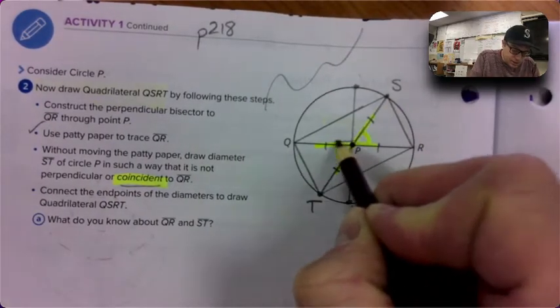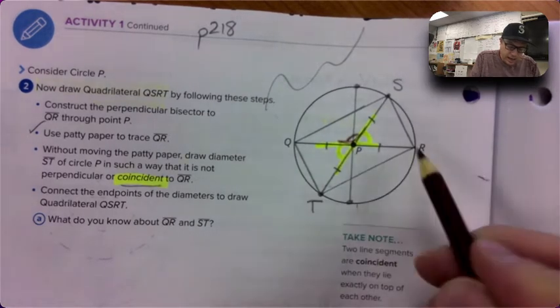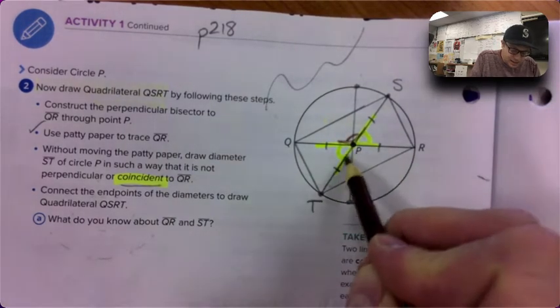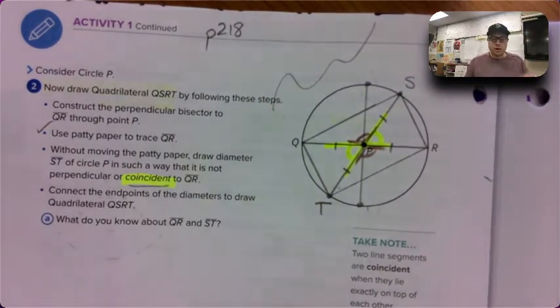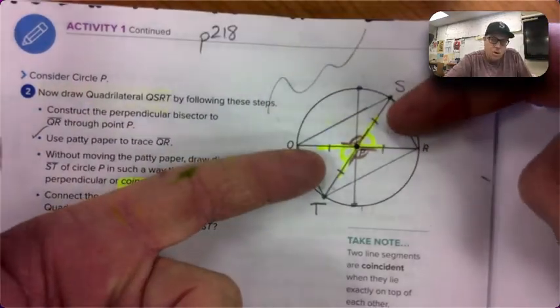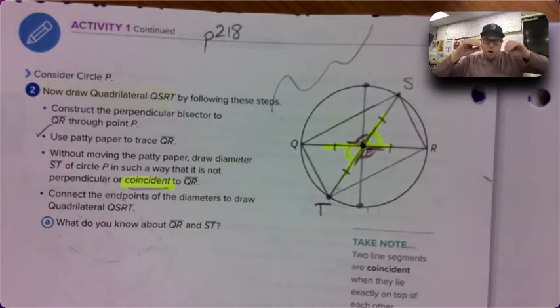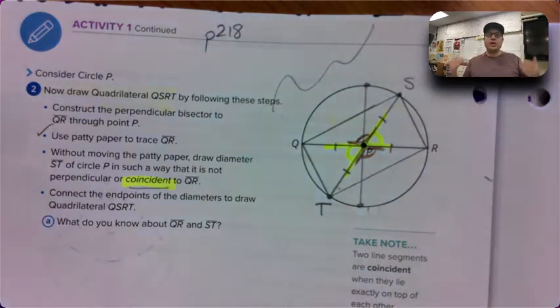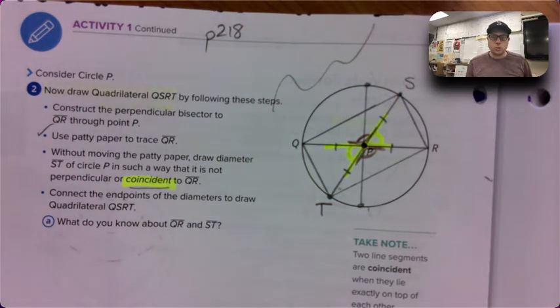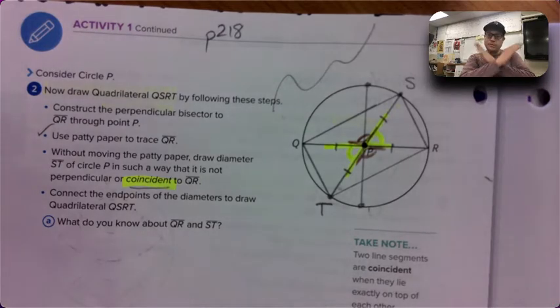SPQ, that's this angle, and RPT, that's the other side. They're also the same angle. They're different than the ones I highlighted yellow, because those are the small acute angles, but these two angles are obtuse, and they're congruent because they're vertical angles. Two lines that make an X form vertical angles.